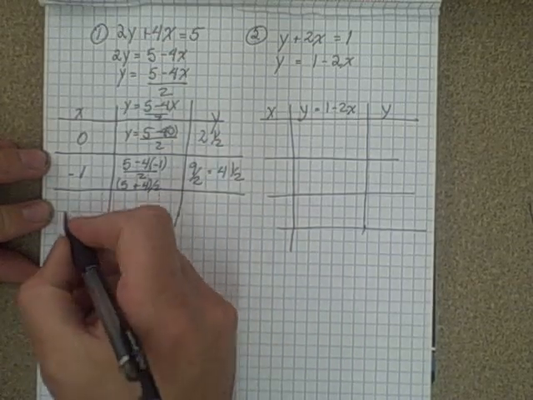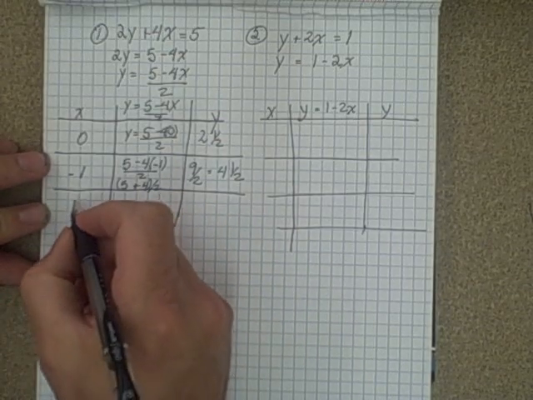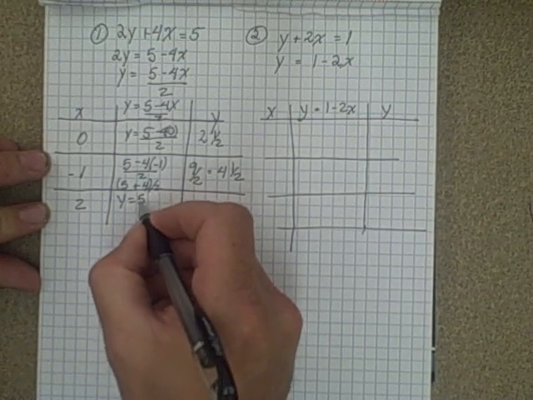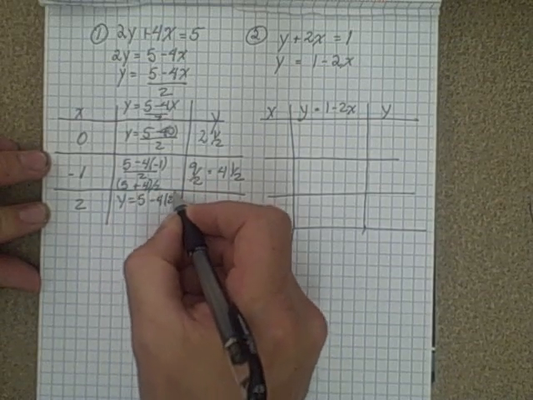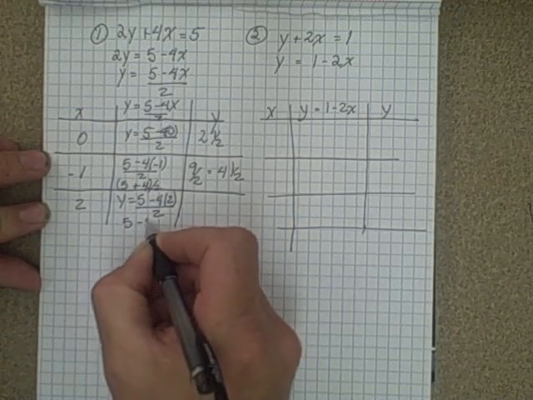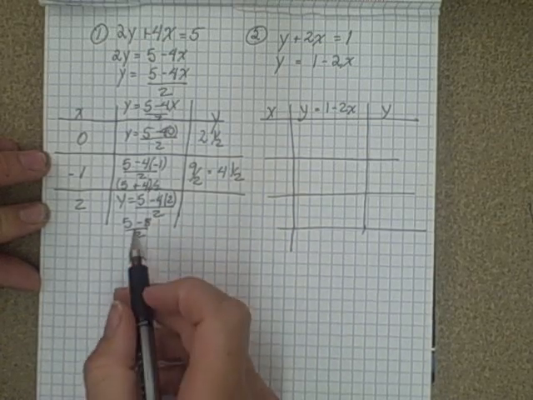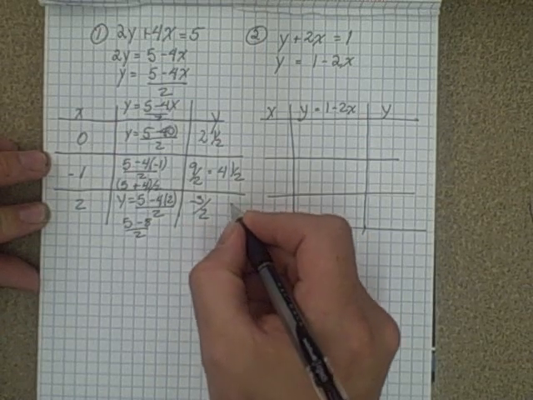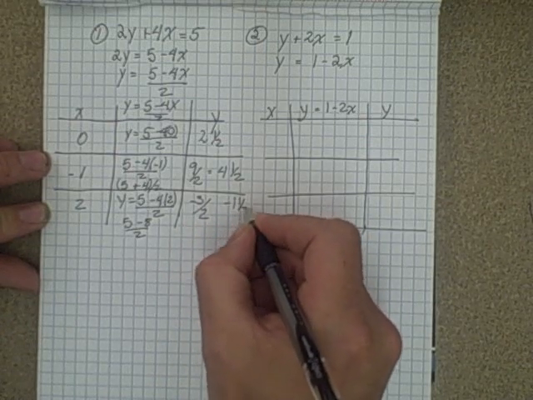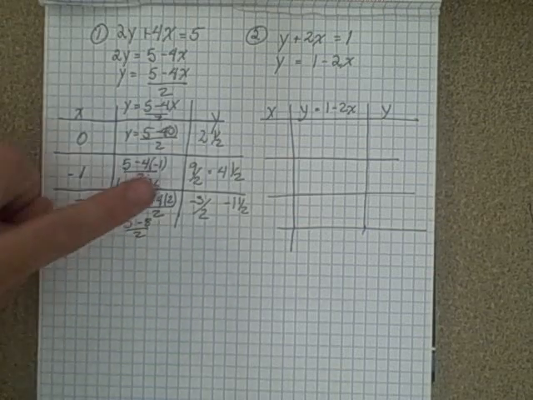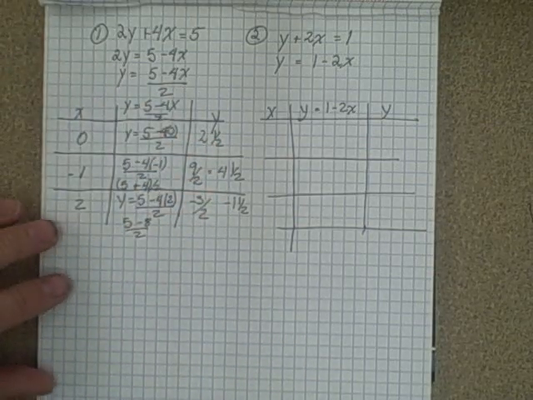If I want to choose a positive number here now, let's choose 2. So I get y is equal to 5 minus 4 times 2 over 2. So this would be 5 minus 8 over 2. Well, that would be negative 3 over 2. So that's negative 1.5, or negative 1 and 1/2. So not the best points, but not too bad. At least I can probably graph the halves.